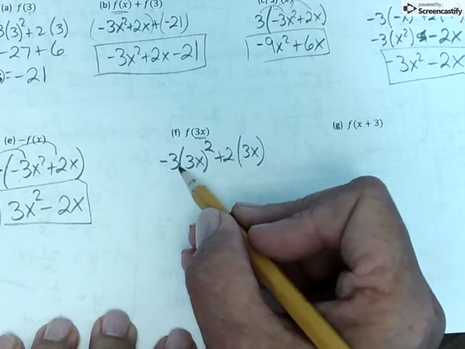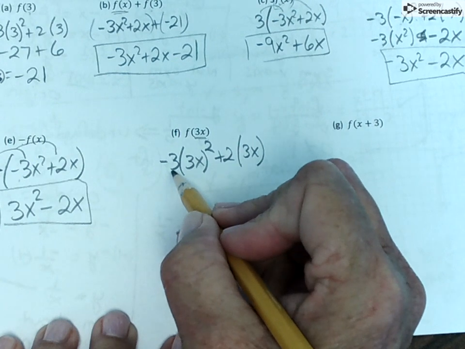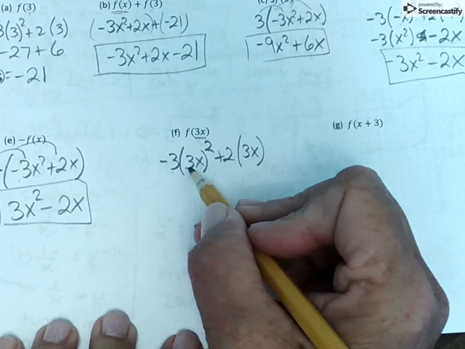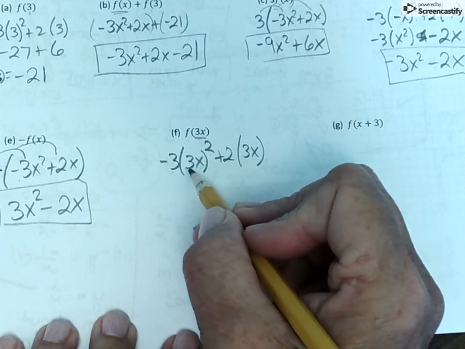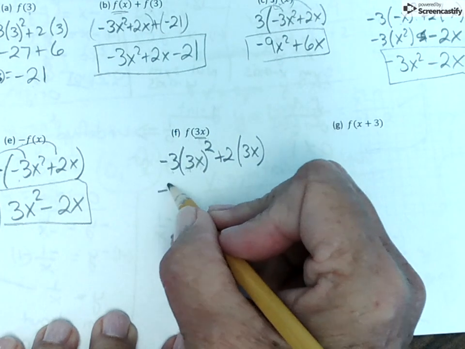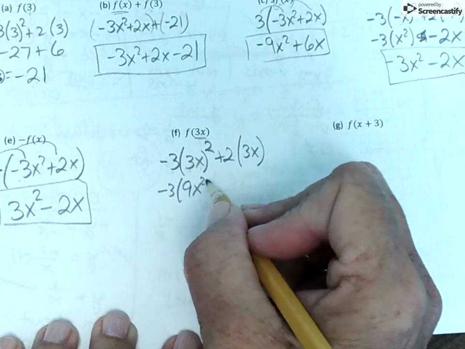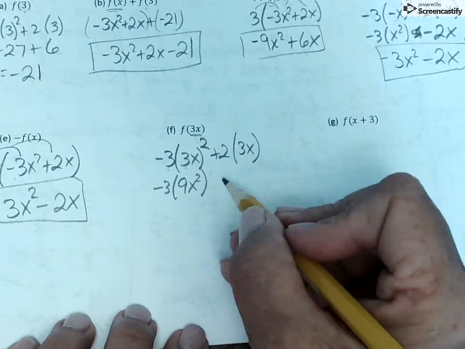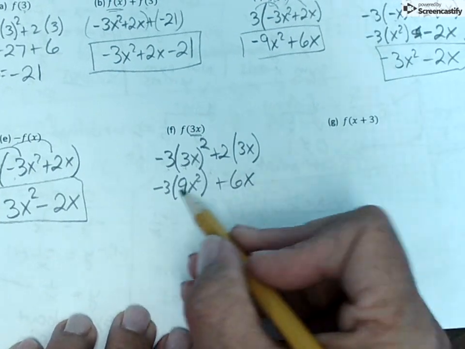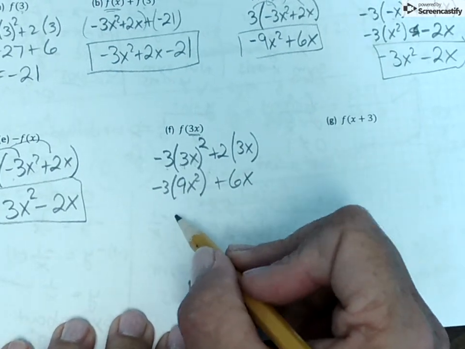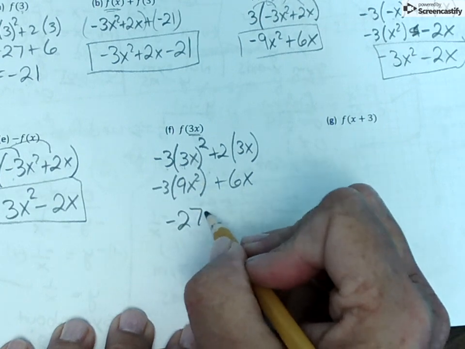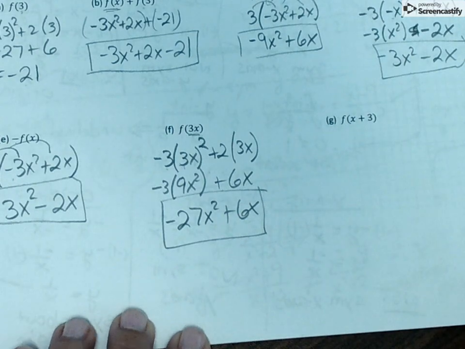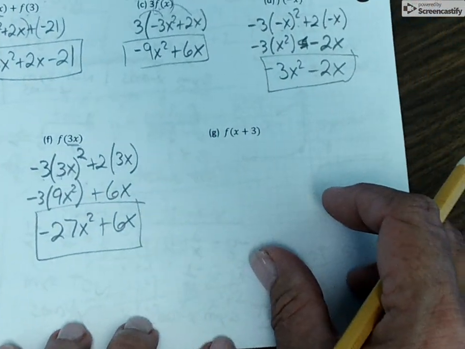And again, let's evaluate this. So we've got a negative 3, and then we've got a 3x squared. We do this exponent first. So 3x squared is 3x times 3x, so that's 9x squared. And notice the squared is now with the x instead of outside of the parentheses. Plus 6x. Multiply this by negative 3, and we get negative 27x squared plus 6x. Okay, one last one right here.